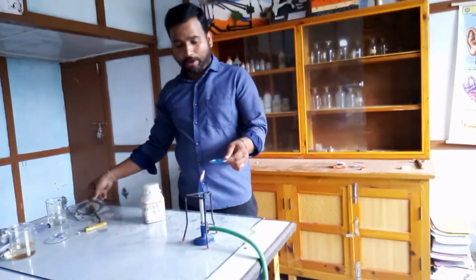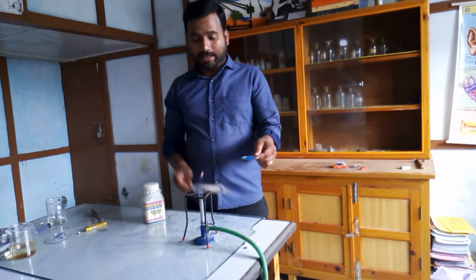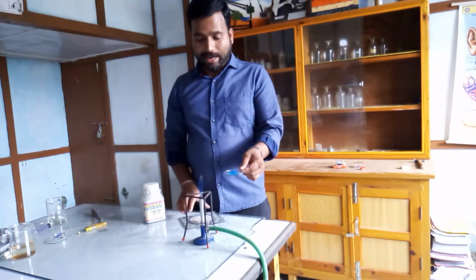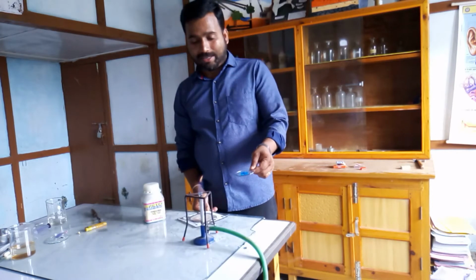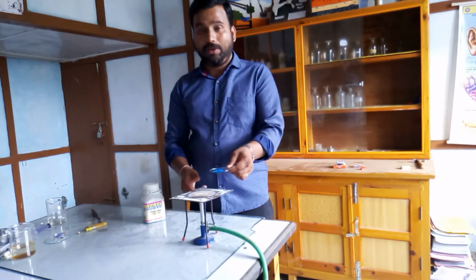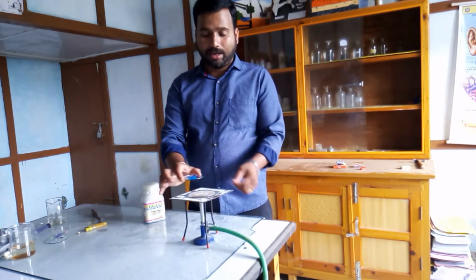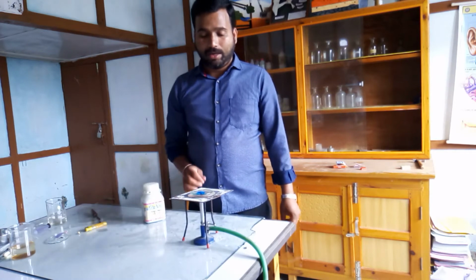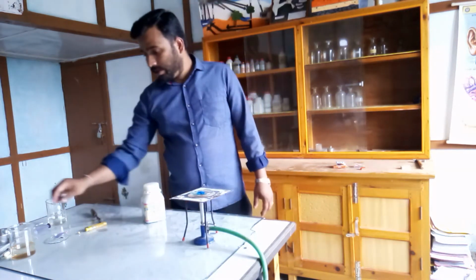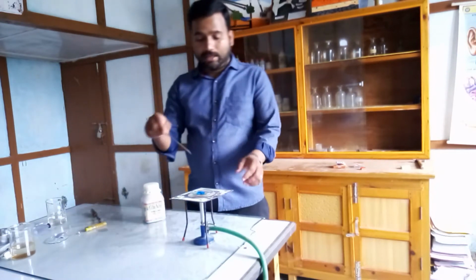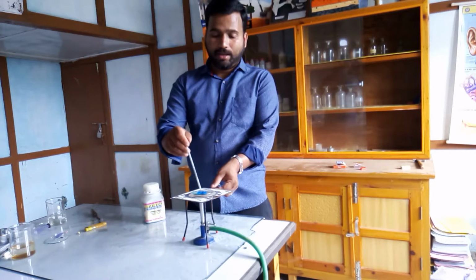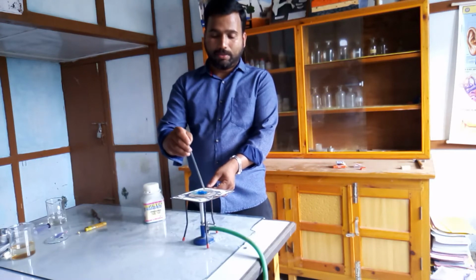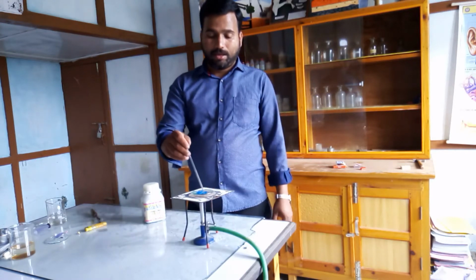Now I am going to heat it. What is a decomposition reaction? A decomposition reaction is just the opposite of a combination reaction. In a combination reaction, two reactants combine to give a single product. But in this situation, a single compound breaks up into two or more substances. It will take a little bit of time.